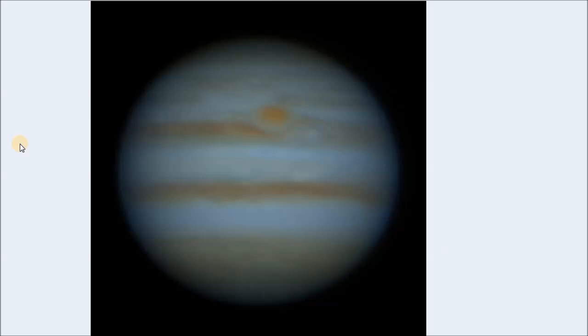Anyway, this should give you an idea of what you can do. Like I say, it should be a lot better if I was able to follow the red spot way across, then my image should be sharper all the way across.